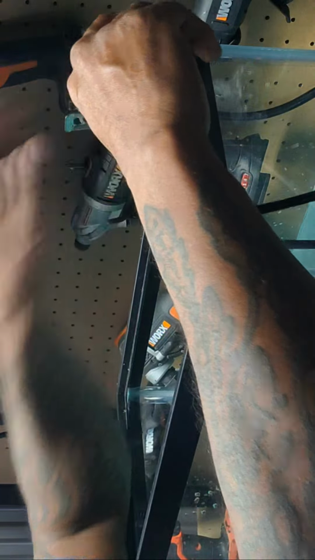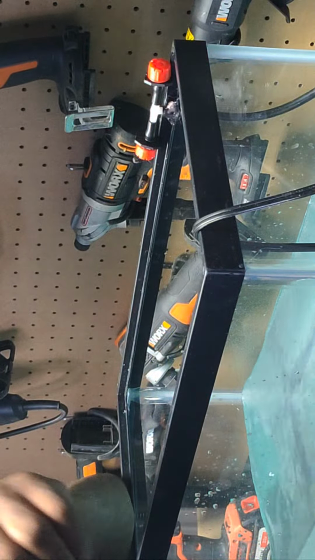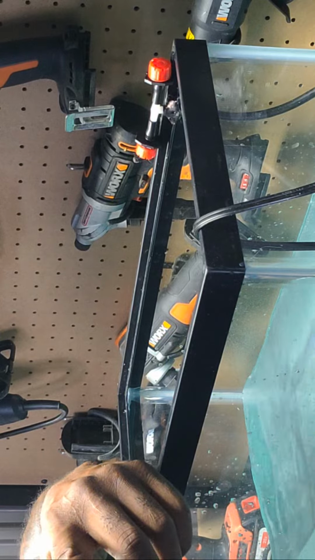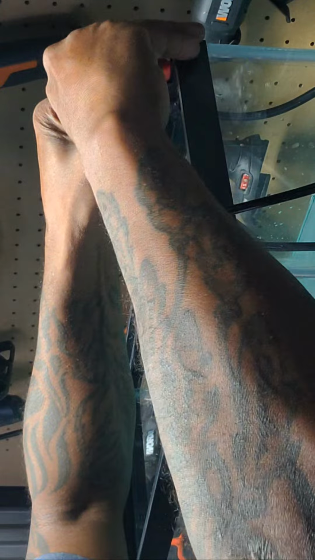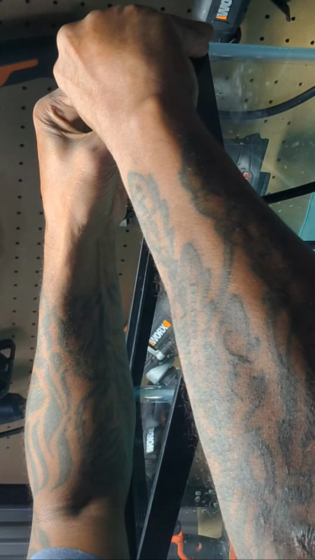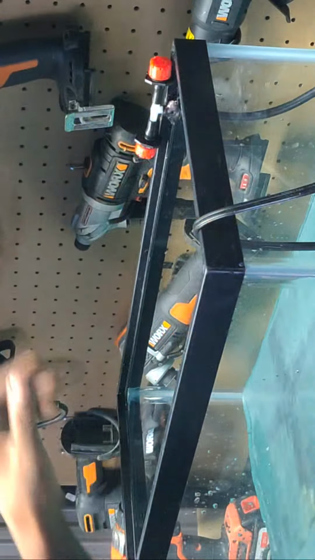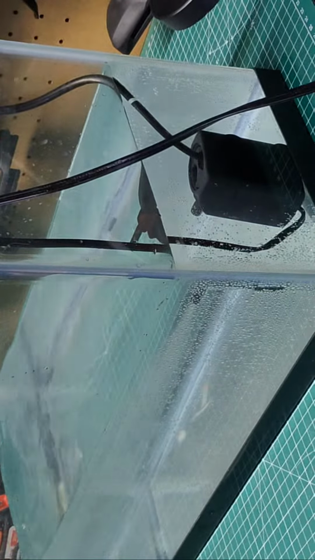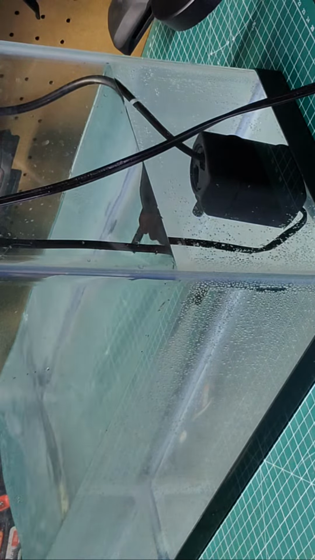So we're going to turn, and I want you to listen. I want you to use your eyes and I want you to use your ears during this. So here's what we're going to do. Let's turn this one on. Did you just hear a difference? I did. Now let's look down there. You can also see a bubble difference.